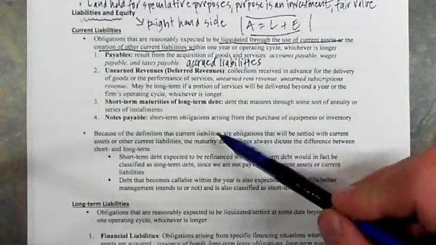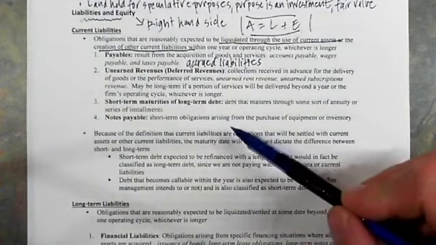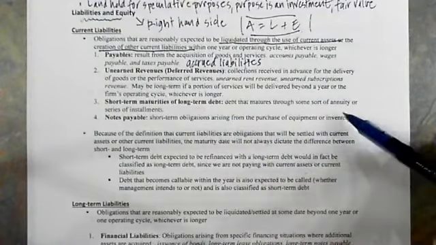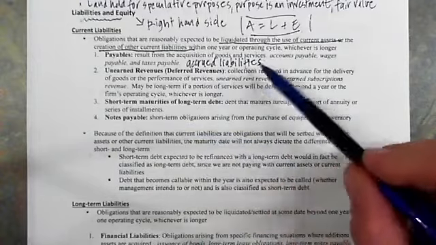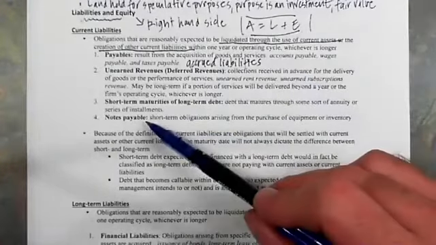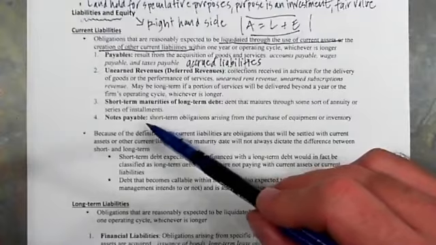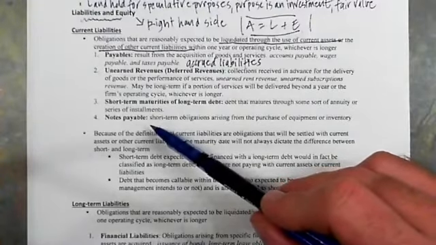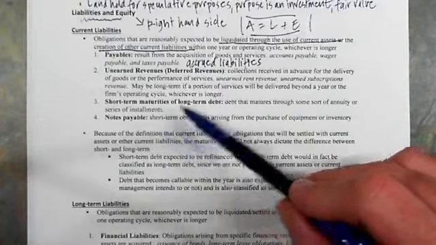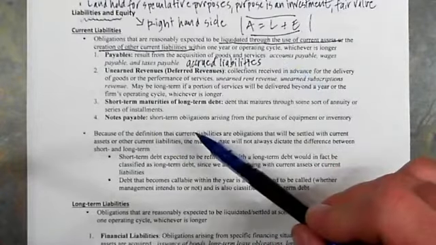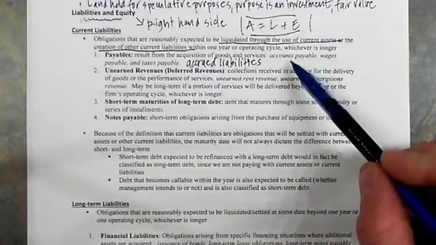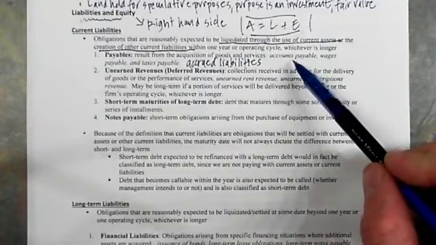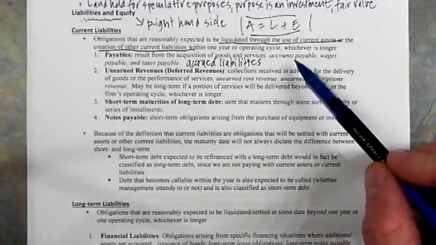Notes payable are just short-term obligations arising from the purchase of equipment or inventory. They're a little different than accounts payable. Notes payable are formal written promises, typically with a stipulated interest rate, and are more legally enforceable than just an account. Accounts are typically taken out with companies we do business with a lot, and there's a certain trust that's already there. No interest rates, no formal note.